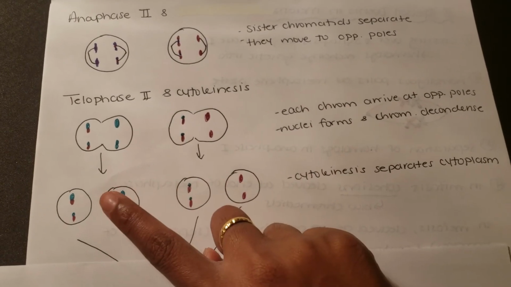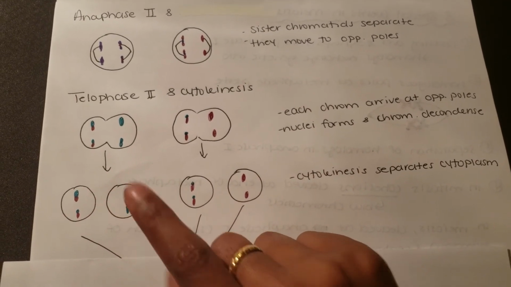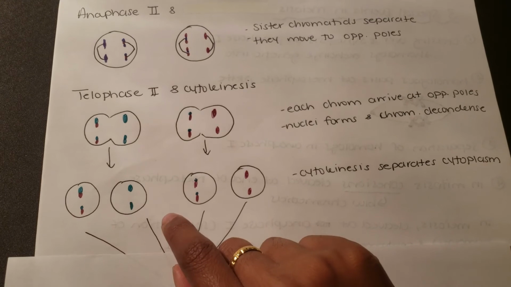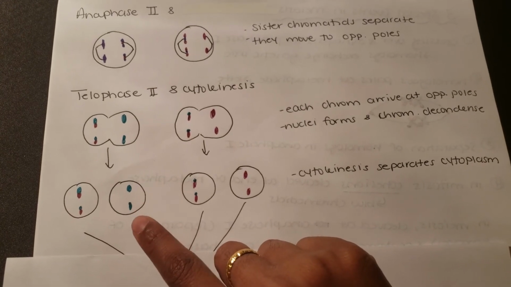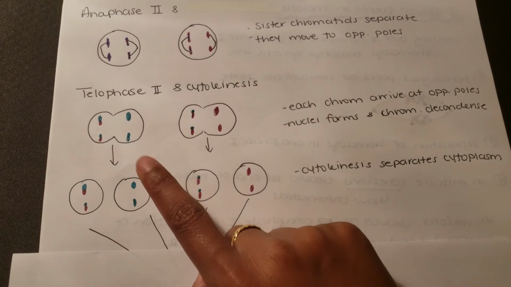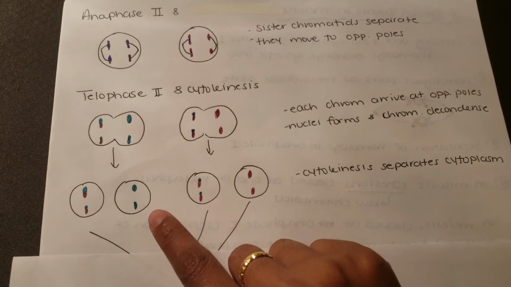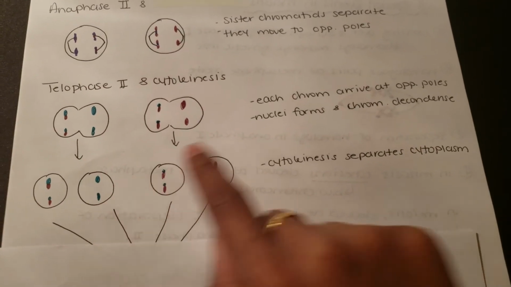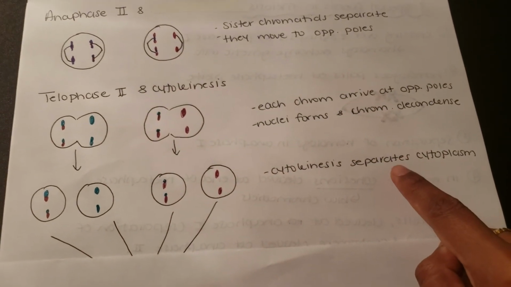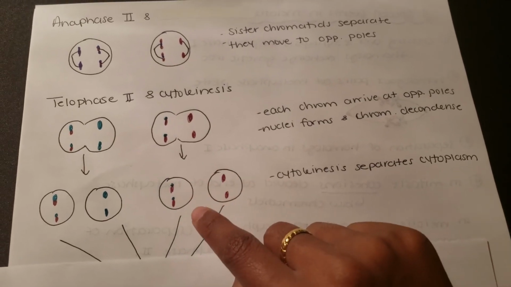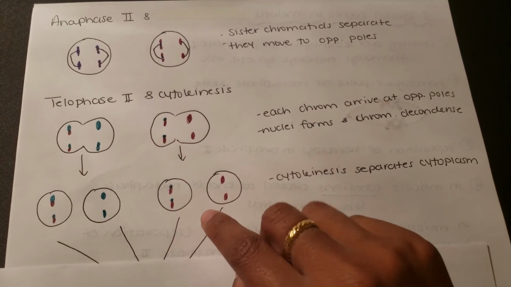And then they're going to pinch off, and then you're going to have cytokinesis, which is the process of pinching off. Remember, in animal cells, the plasma membrane is going to form the cleavage furrow. And then in plant cells, you're going to have a cell plate or cell wall. All right? So cytokinesis is when the cytoplasm is going to divide. You're going to have organelles separating and so on and so forth.